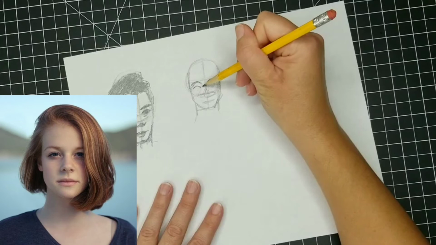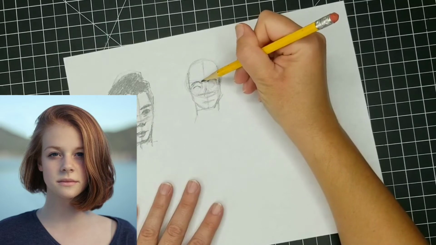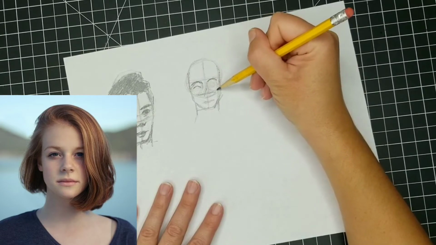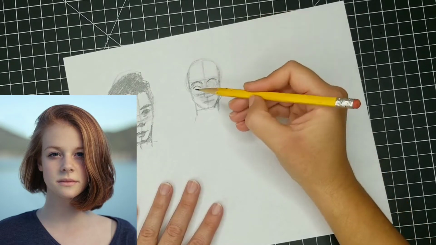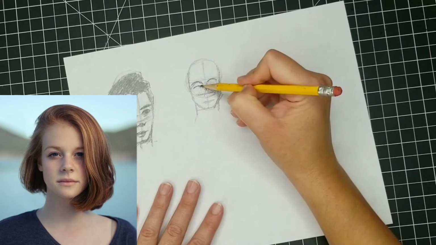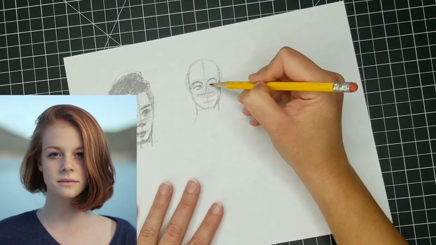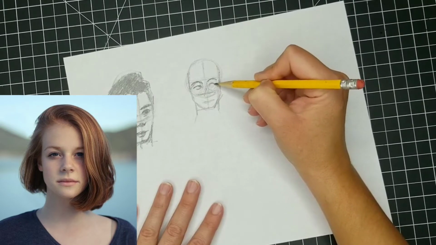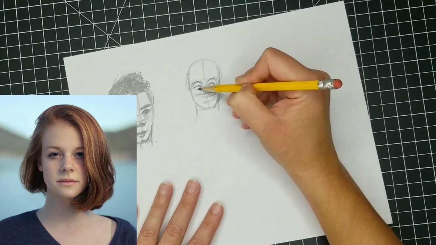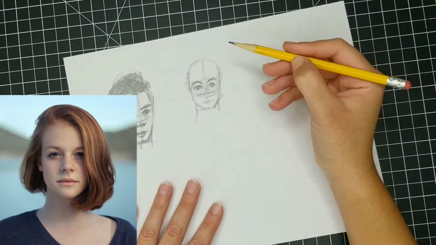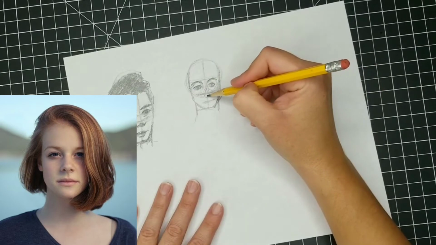I feel like I'm making these eyes way too wide apart. I think that I actually placed the sockets a little too wide. So let's just move this over a little bit. Again, no need to erase when we're just sketching and we're just trying to figure it out. And then we'll put the pupils in because I think that helps it to feel a little bit more human, less robotic.